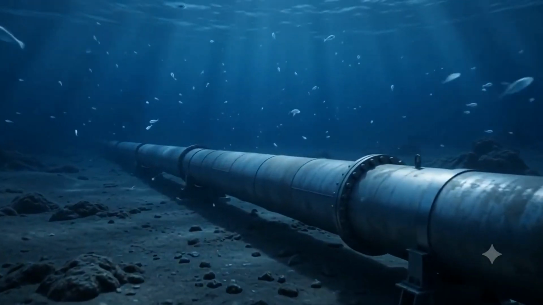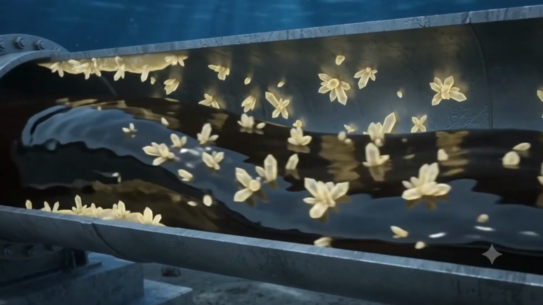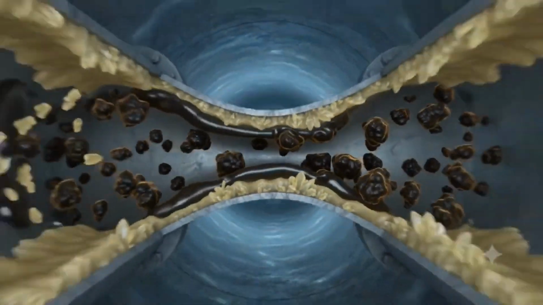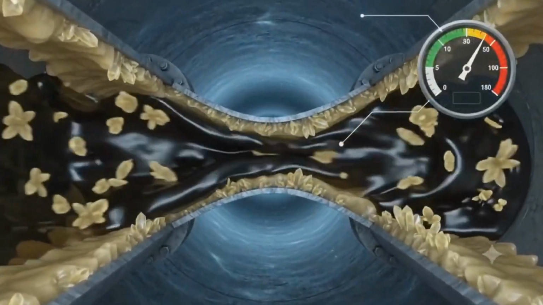Subsea pipelines transport crude oil through extreme environments. Wax and asphaltenes can precipitate, creating deposits. Understanding this deposition is crucial for flow assurance.